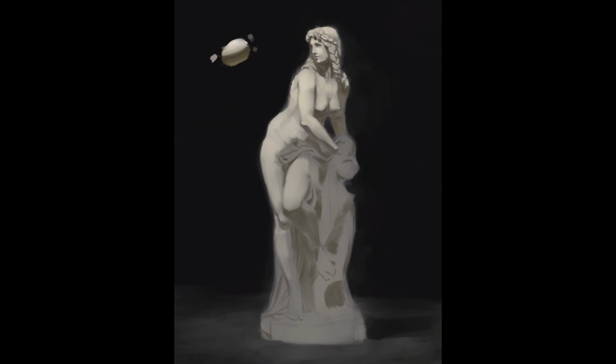Here I'm trying to show the strokes by only going in a way that obeys the form. So if you see the cylinder of the leg, I'm only going down the cylinder or wrapping around the cylinder, which I'm hoping has some effect on describing the form. But with it being digital, you don't get that sort of depth that you would get in a painting.